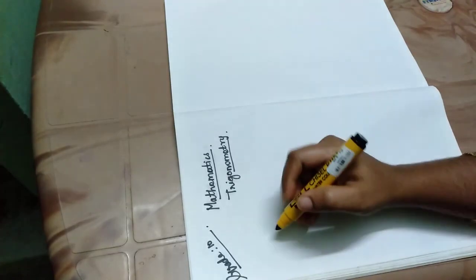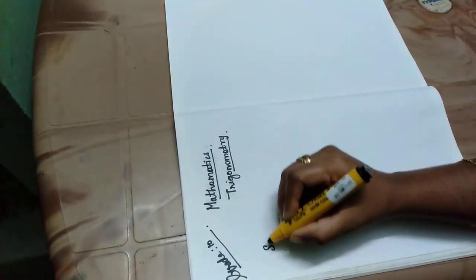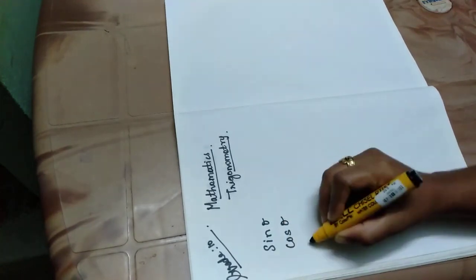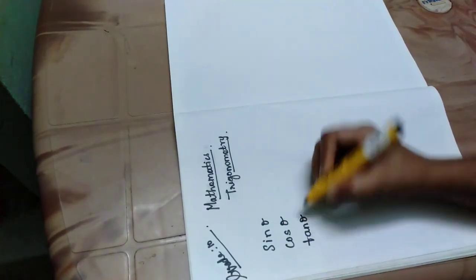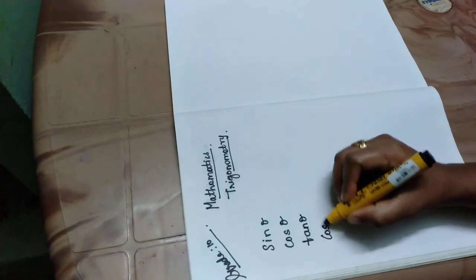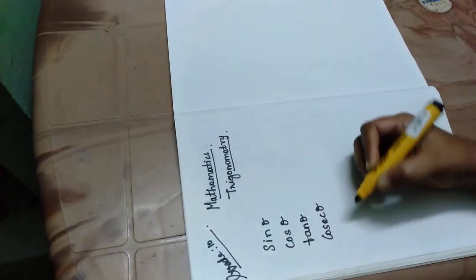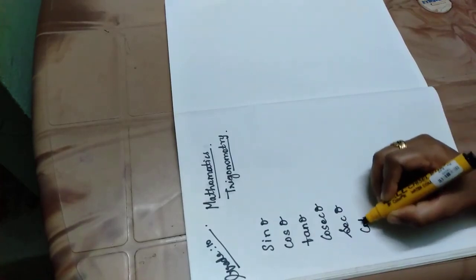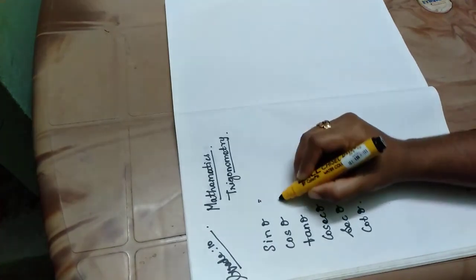Once we say trigonometry, some formulas come to your mind, isn't that so? Trigonometry means sin theta, cos theta, tan theta, cosecant theta, secant theta, and cot theta.